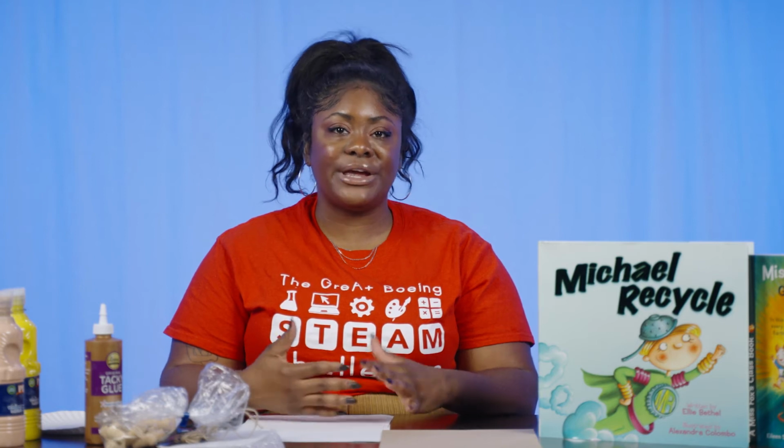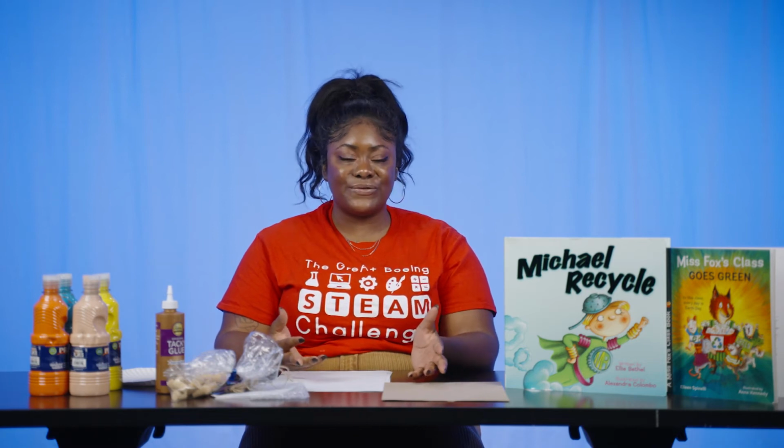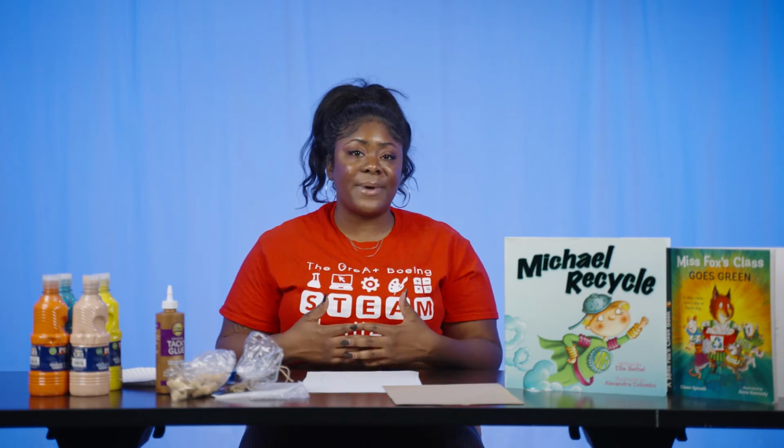So step 1, think about your character and what story you would like to create for the character. My character is an owl. I want my owl to go on an adventure through the forest. Remember, we are just creating the background for our storyboard today. Thinking of the story you would like to create will help you think about the background.